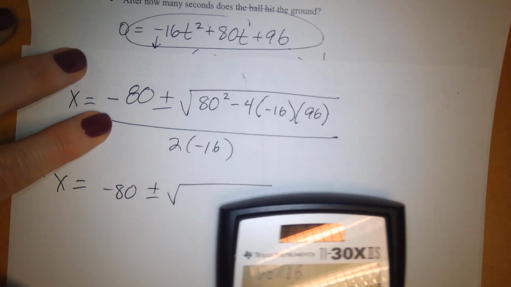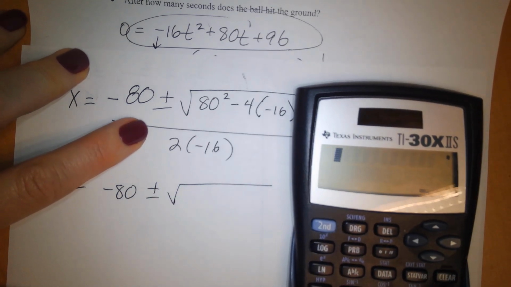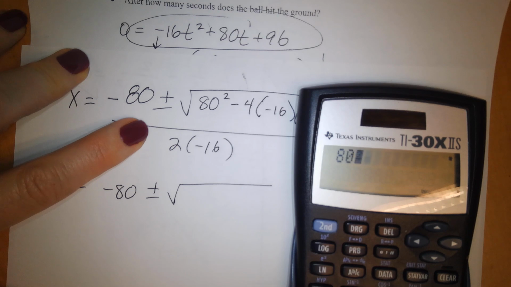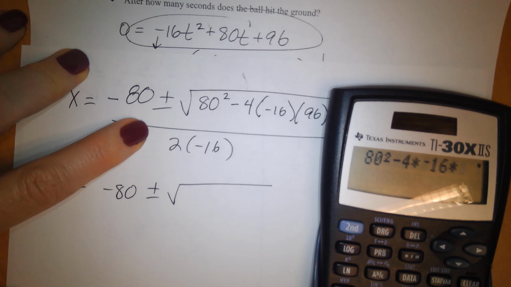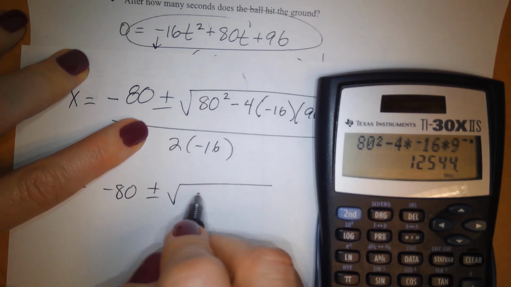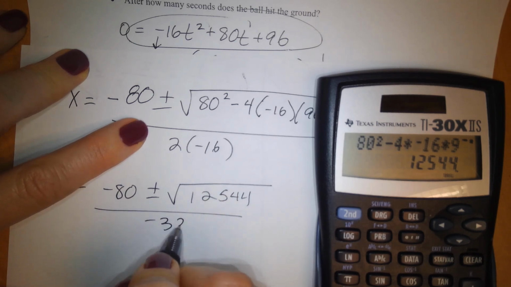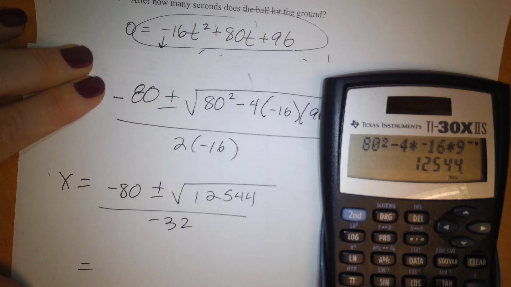All right, so what is my discriminant? My discriminant is going to be 80 squared minus 4 times negative 16 times 96, and your discriminant is 12,544. The square root of 12,544 is 112.